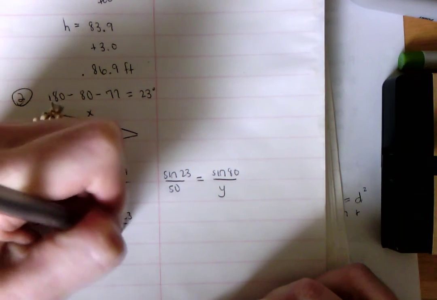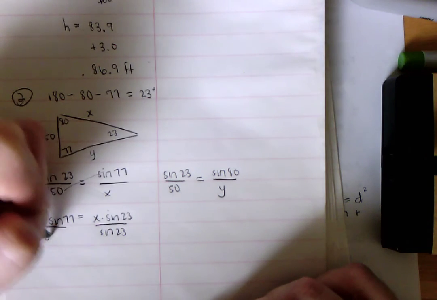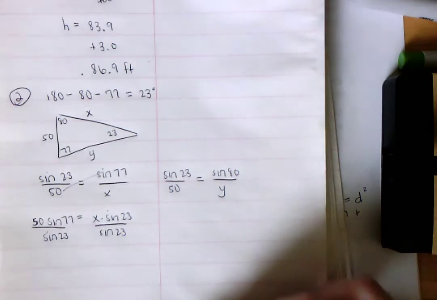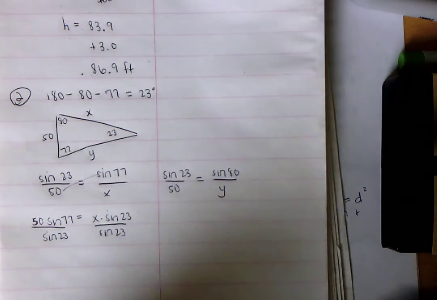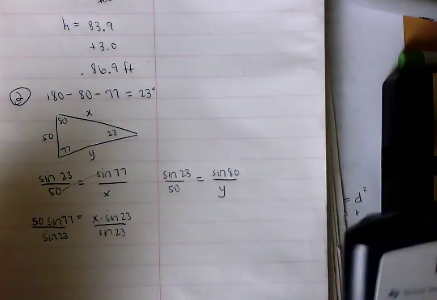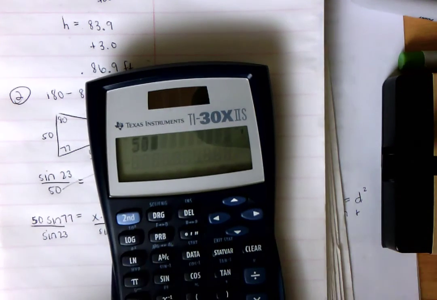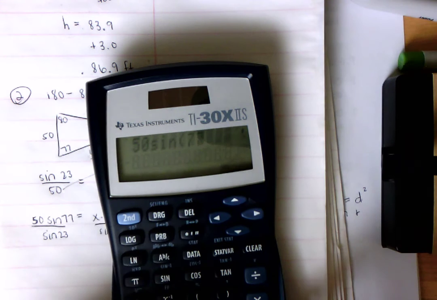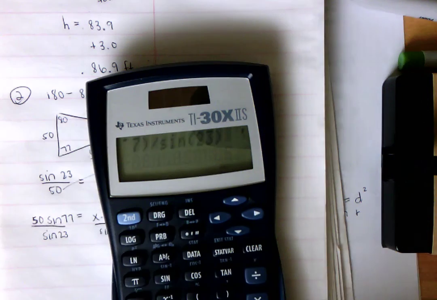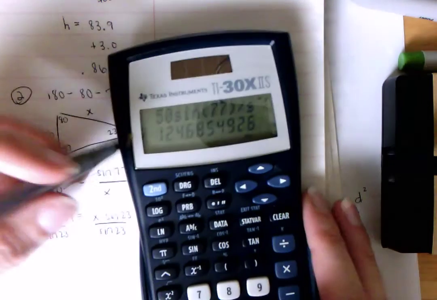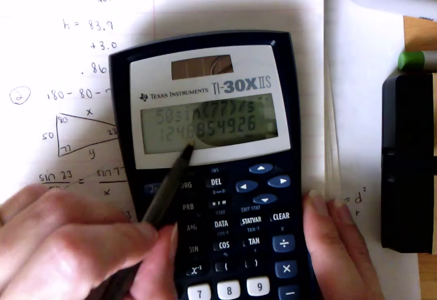So sine of 23. And so now I'm going to do 50 sine 77 divided by sine 23. And I get 124 point, we can round it, 124.7.